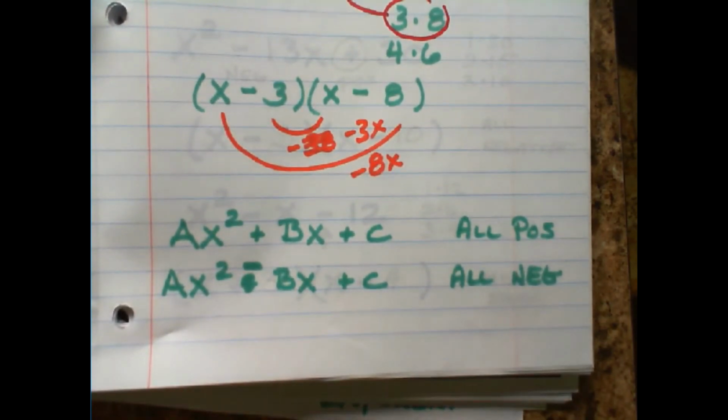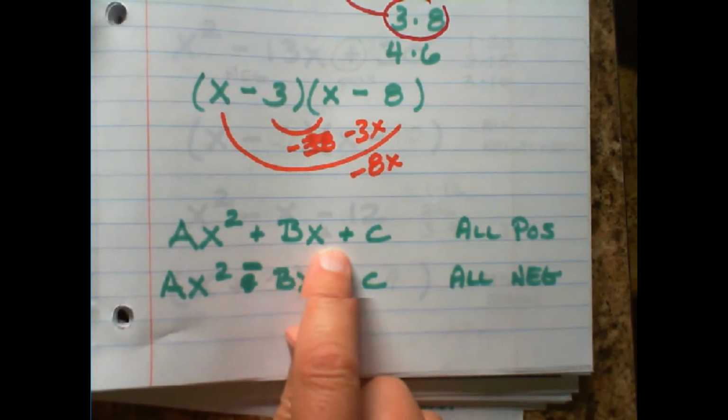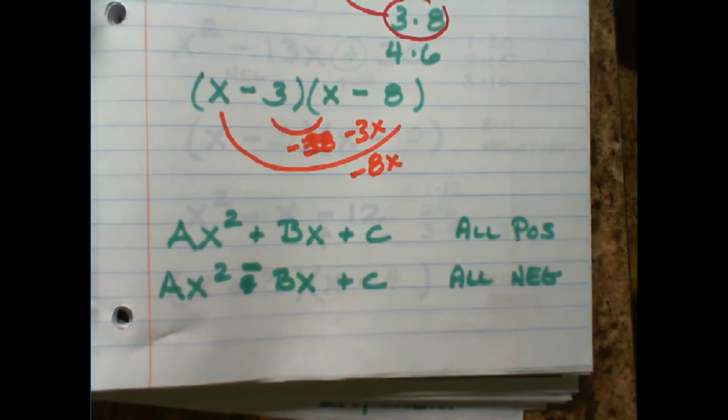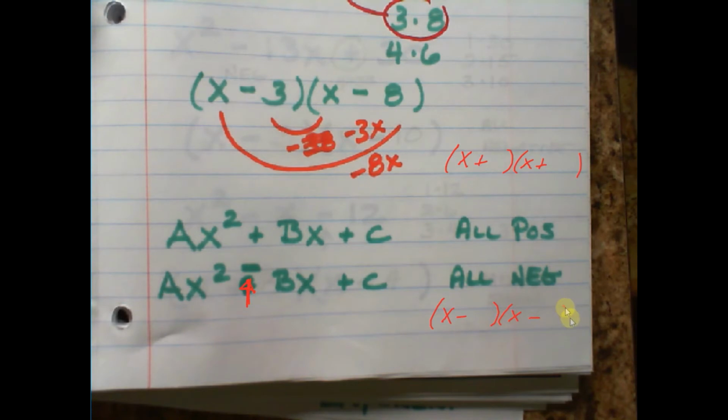So what we know so far is that if everything's positive like this, then it's going to be a positive, positive type of answer. So what I mean by positive, positive is x plus, x plus. If there's a negative right here, then it's going to be x minus, x minus. So if this is positive and this is negative, then it's a minus, minus. And tomorrow we'll start seeing mixed signs where it's minus and plus, but that's tomorrow, not today.